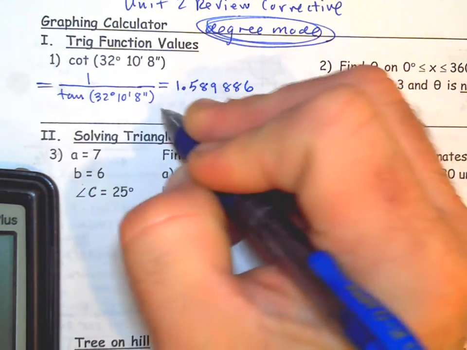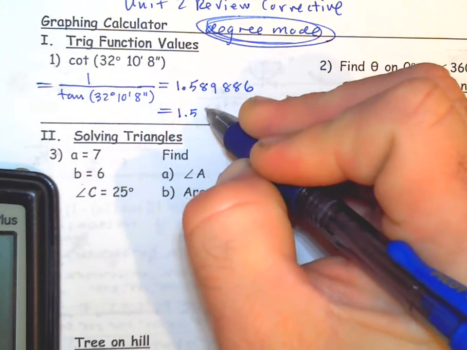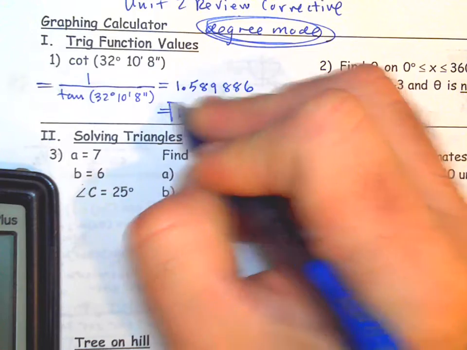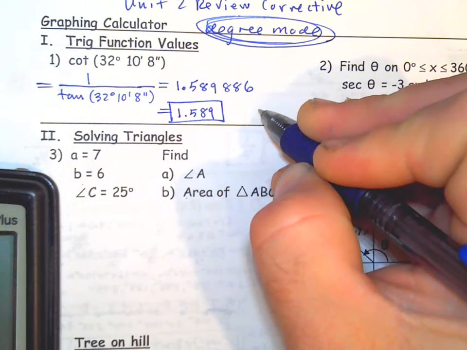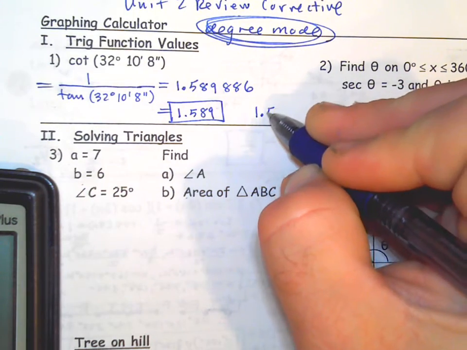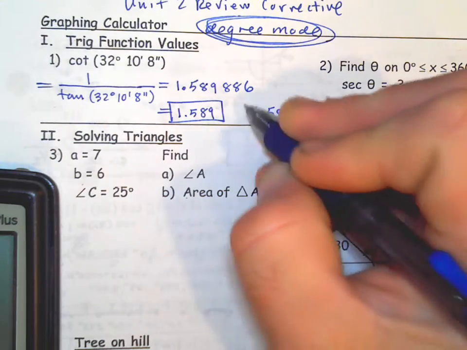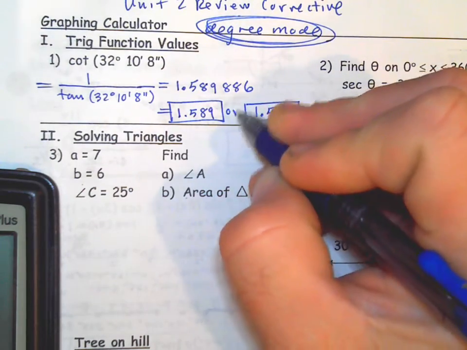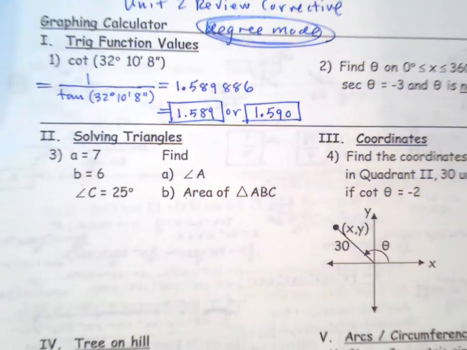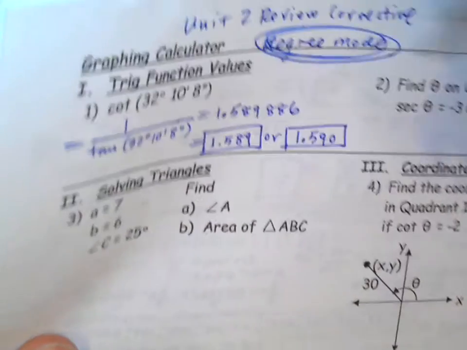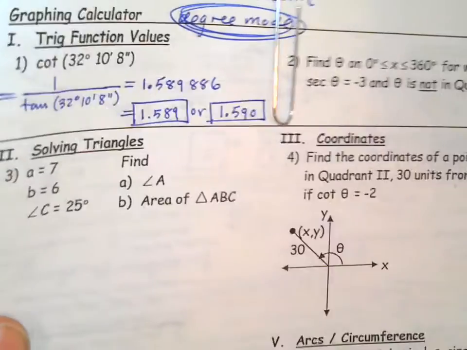1.589886. So for the final answer, 3 decimal accuracy, rounded or truncated. I'm a big fan of truncated because it's harder to mess up. But on this one, you could also do 1.590. So one of those answers. Okay, next one. We're going backwards and trying to solve a trig problem.